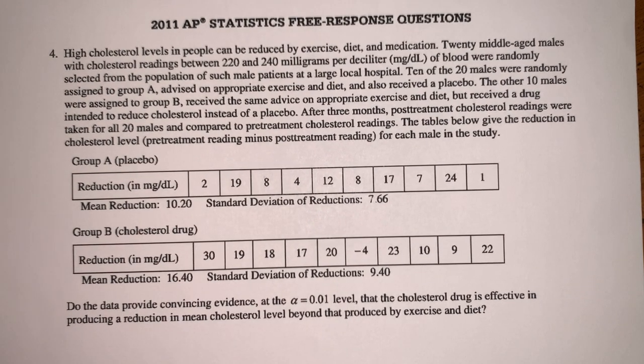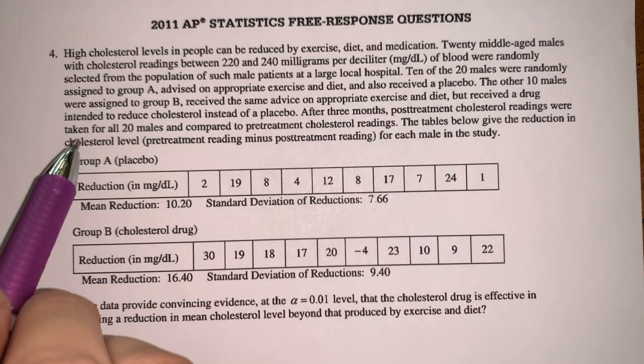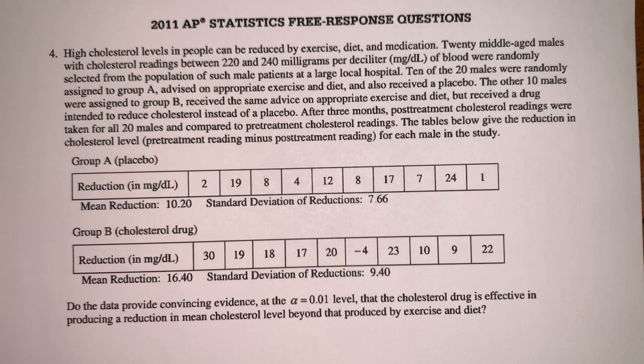It says high cholesterol levels in people can be reduced by exercise, diet, and medication. 20 middle-aged males with cholesterol readings between 220 and 240 milligrams per deciliter of blood were randomly selected from the population of such male patients at a large local hospital. 10 of the 20 males were randomly assigned to Group A, advised on appropriate exercise and diet, and also received a placebo. The other 10 males were assigned to Group B, received the same advice on appropriate exercise and diet, but received a drug intended to reduce cholesterol instead of a placebo.